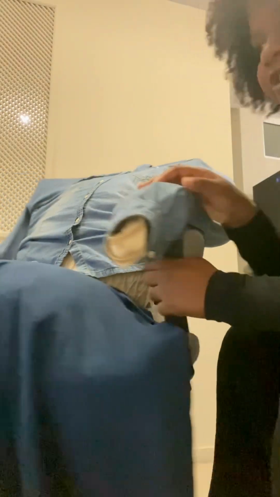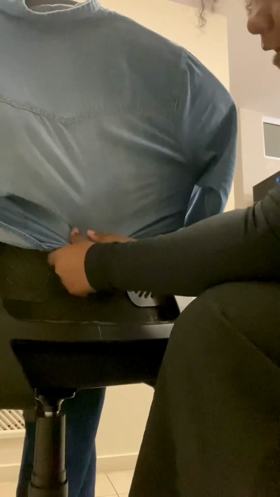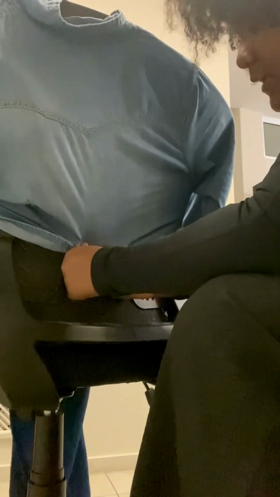Then I'm going to move on to performing the chest expansion test. That's going to be posterior. I'm going to use my thumbs around T10, and I'm going to ask my patient to breathe in and out. My fingers should not be moved outside of the patient's breathing in and out.